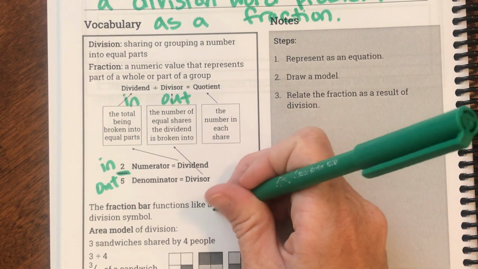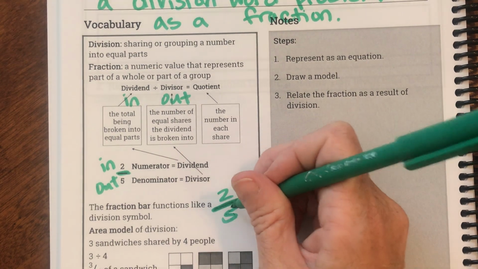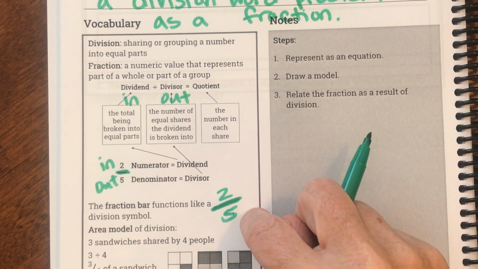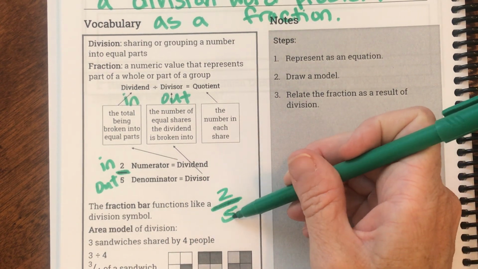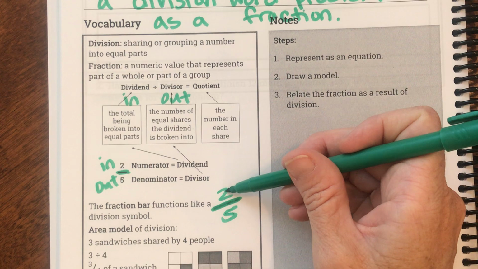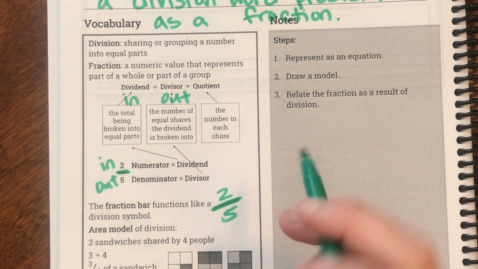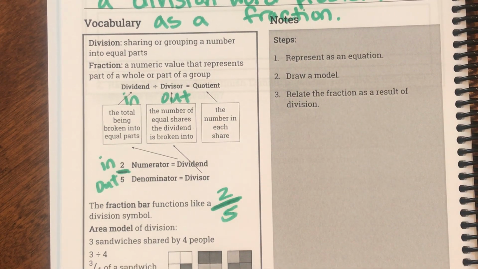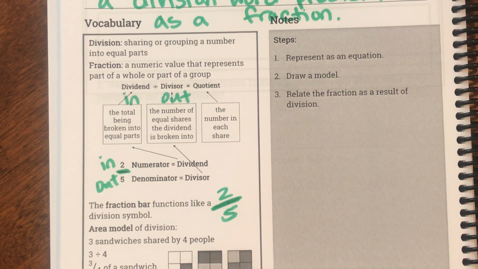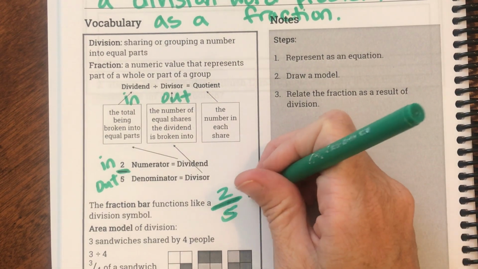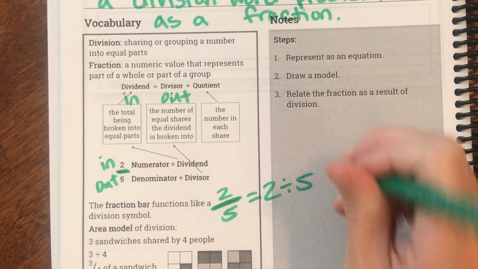So in 2/5, this bar is called a fraction bar, and it says it's equivalent to a division symbol. So it's 2 divided by 5. That's what that's telling us, 2 divided by 5. So we see here, the fraction bar, they did diagonal, but it's 3 divided by 4, so it equals 3 divided by 4. So it's the same thing.